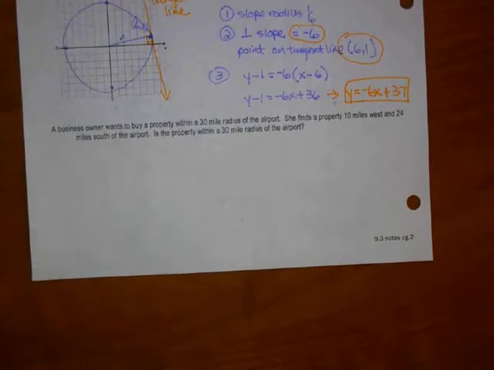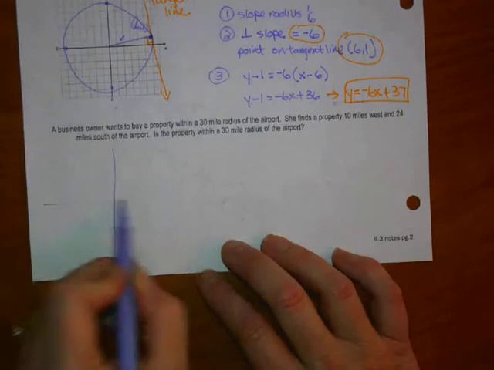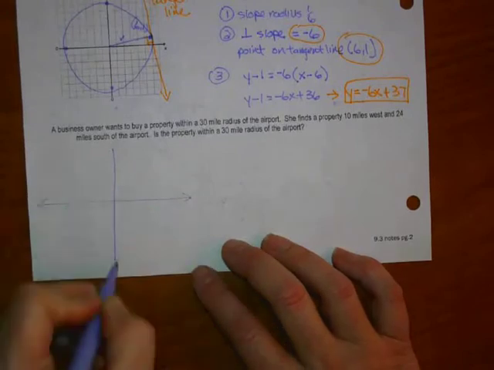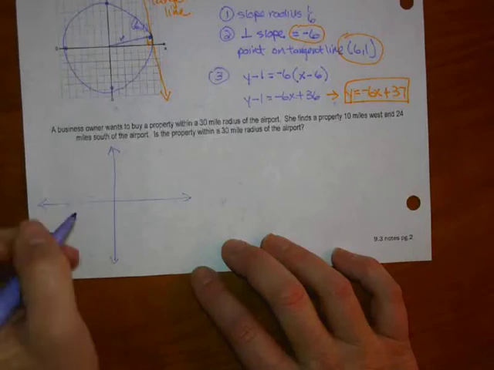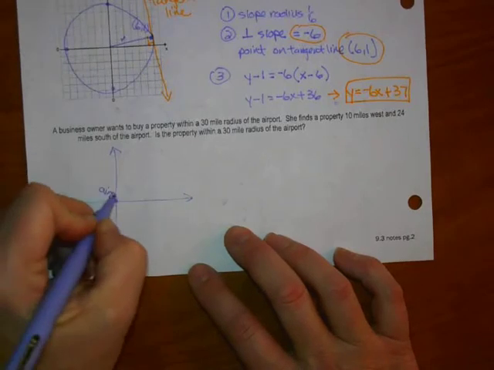Okay, last one here. A business owner wants to buy property within a 30-mile radius of the airport. Okay, I'm going to stop right there and draw that picture. I'm going to draw a coordinate plane. I'm going to say right here, this is my airport in the center.